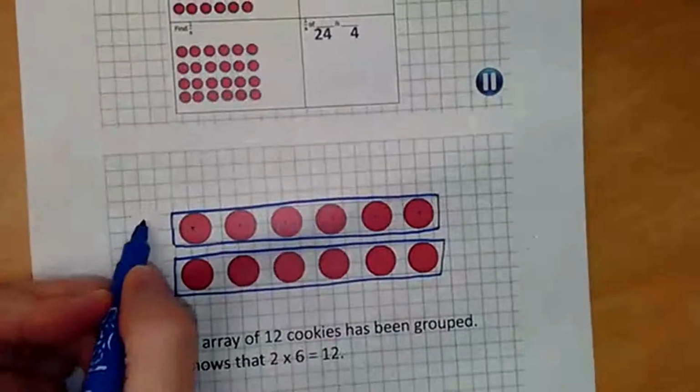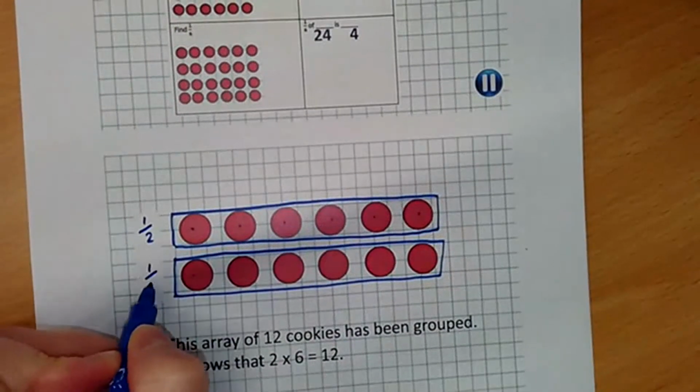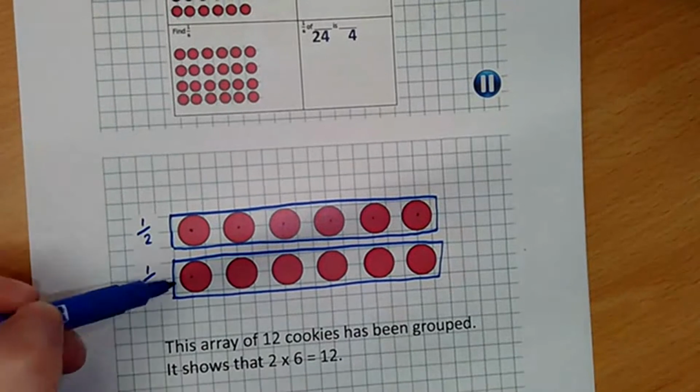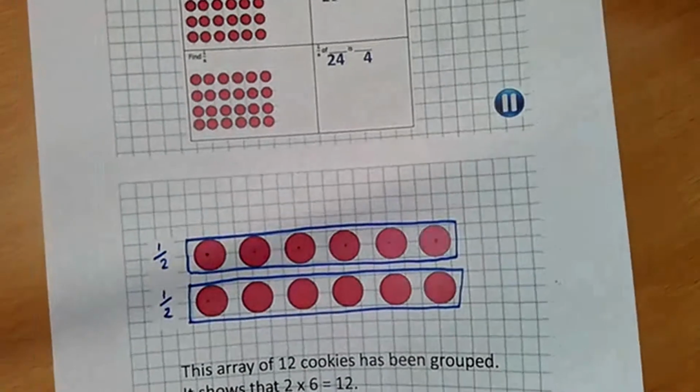Oh, sorry, I forgot to write. This was my half, and this was 1/2, because we have 2 groups, 2 equal groups.